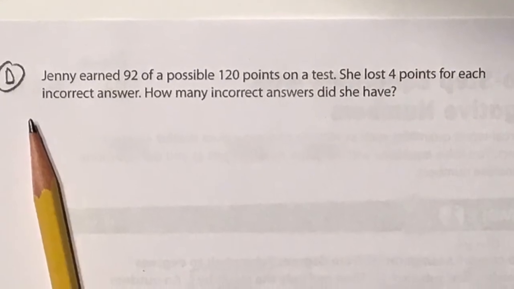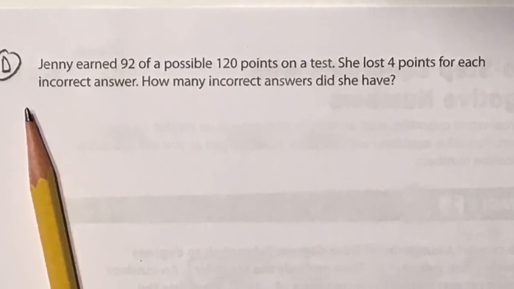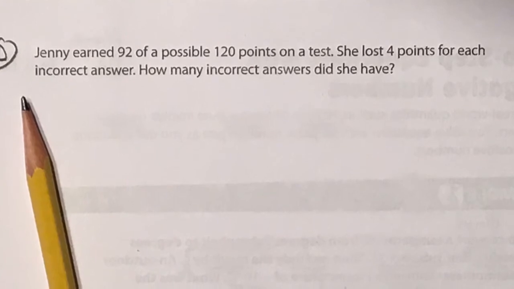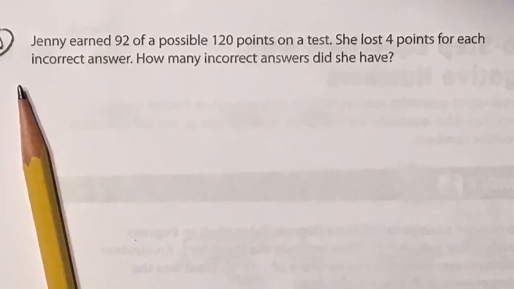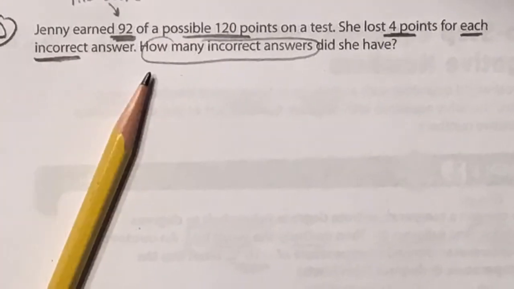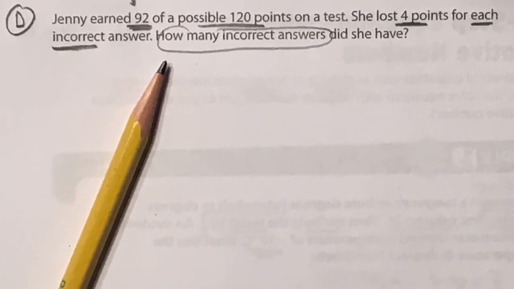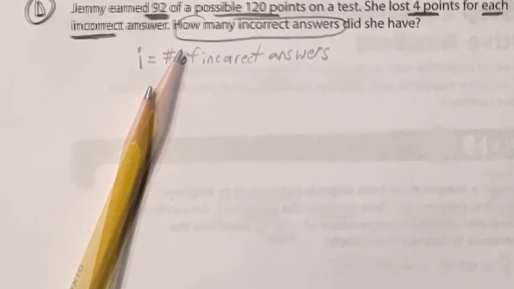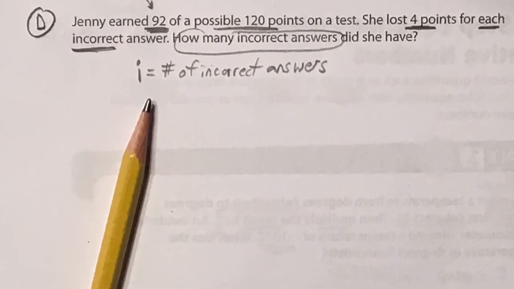So for the last example, Jenny scored 92 of a possible 120 points on a test. If she lost 4 points for each incorrect answer, we're supposed to find out how many incorrect answers she had. So that would be the variable, how many incorrect answers she had.